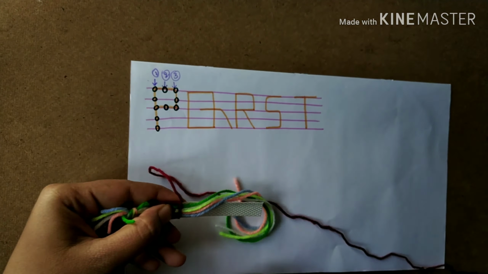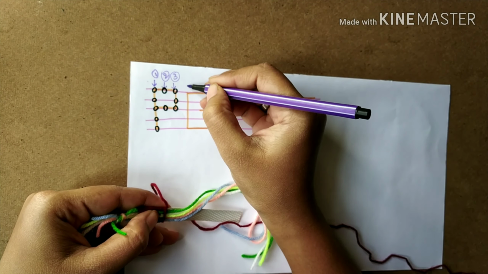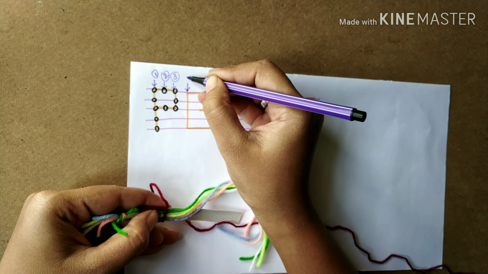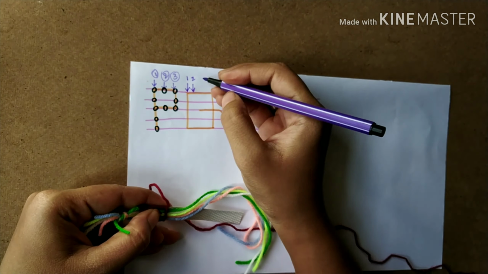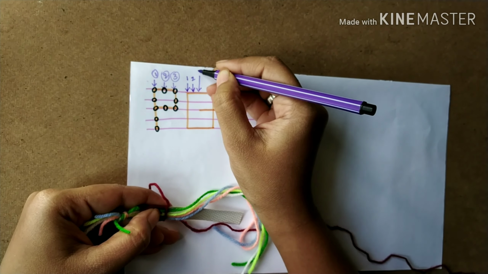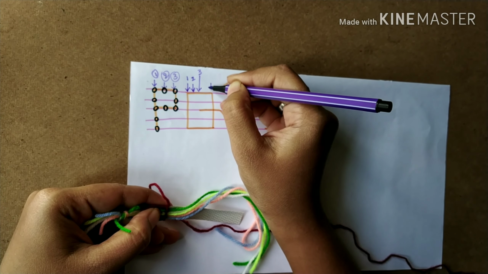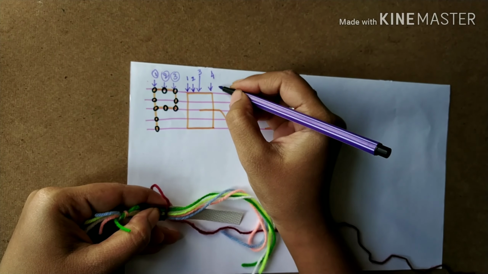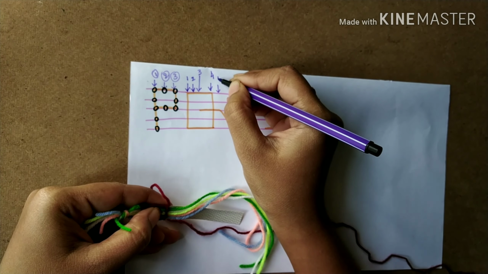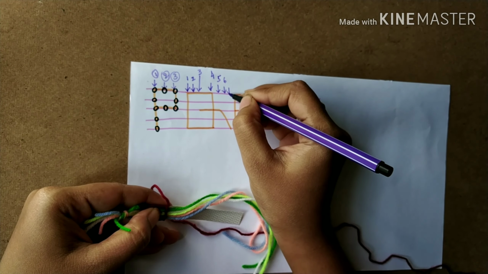Now let's identify the positions for letter Q. This is a little bit complicated one, so just watch carefully. For Q, we have 7 positions. And there are a few positions for which we have to roll it only once. So now all the 7 positions are identified.